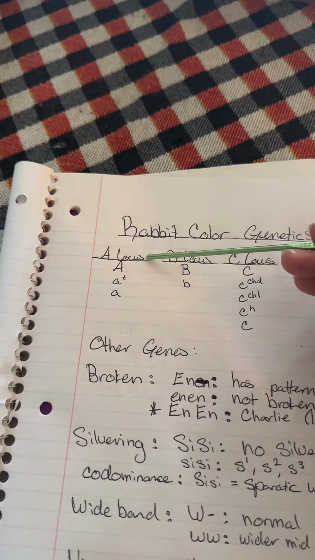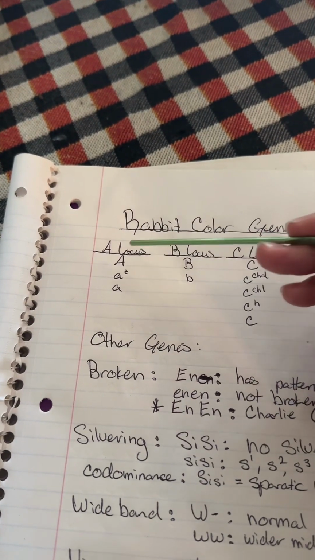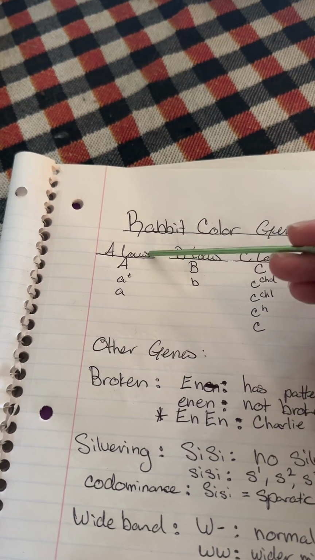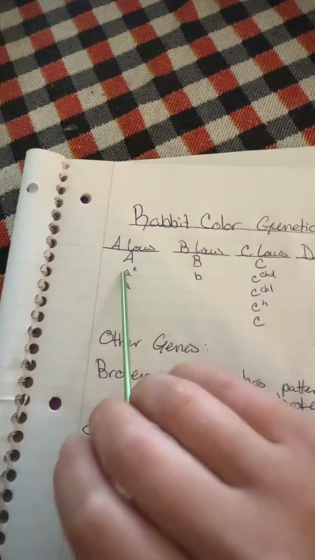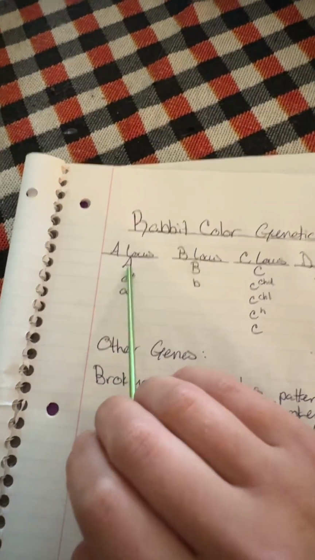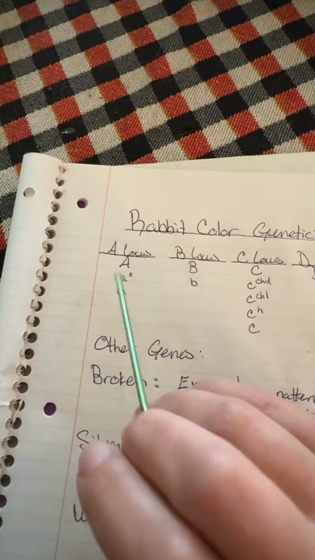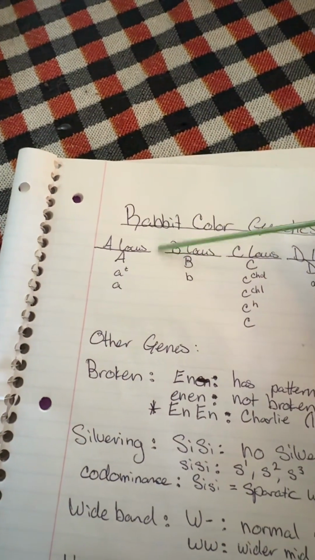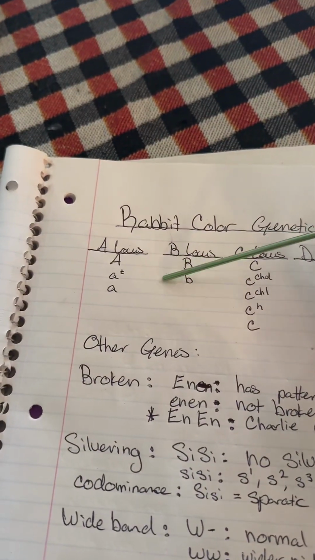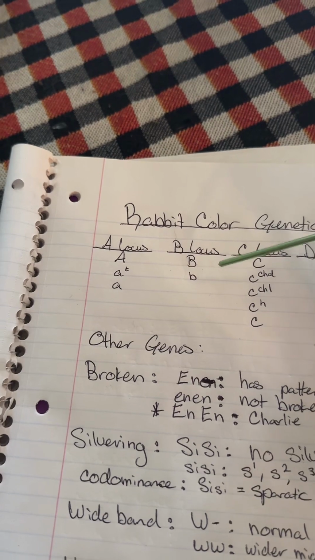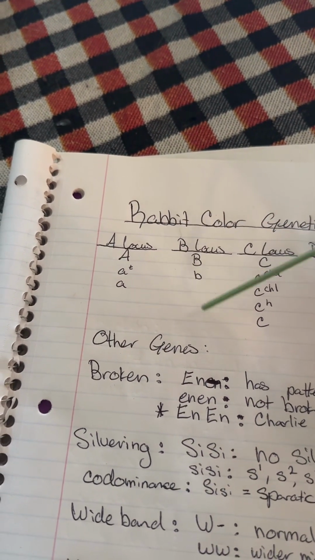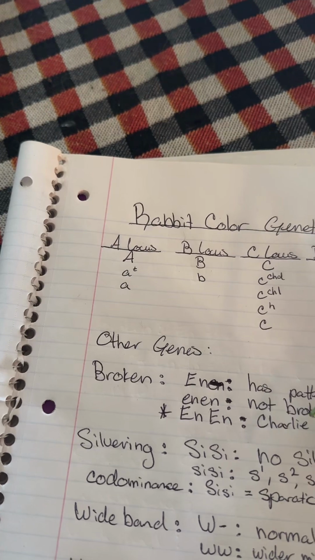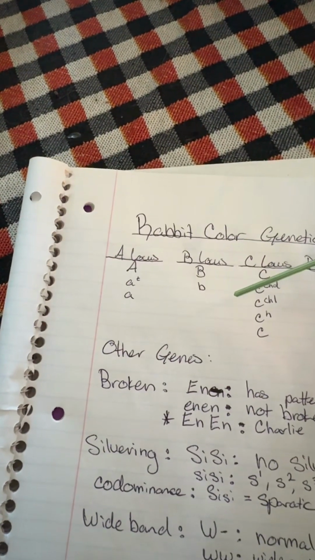So the first locus that we're going to start off with is the A locus, and this affects the patterning on the hair shaft. So here you can see our dominant here is the agouti gene. Now, agouti is what is responsible for the rings that you see within a coat. So if you were to blow into the coat, you would see all of these different rings of color throughout, going all the way down the hair shaft. That is the agouti pattern.